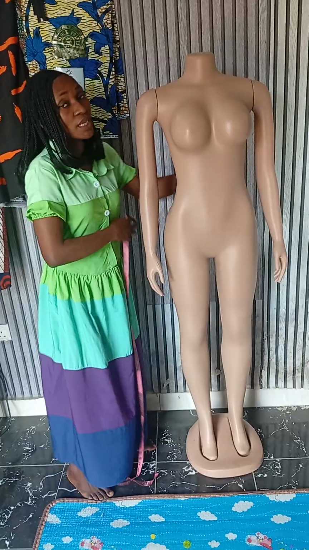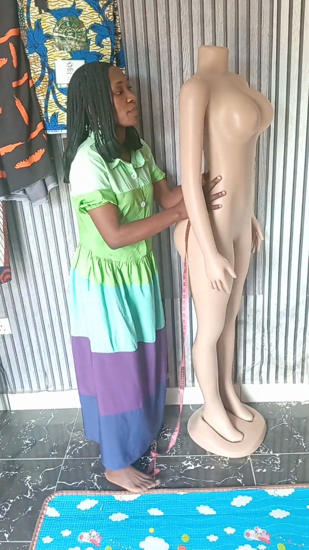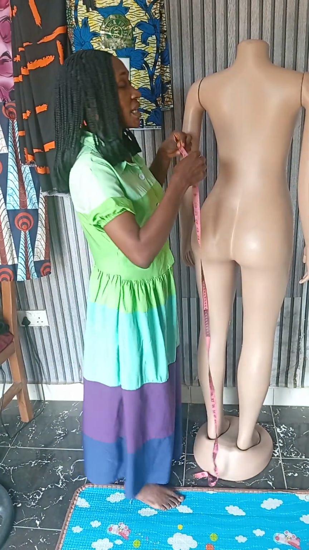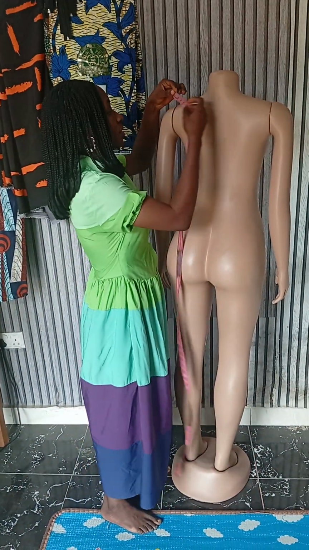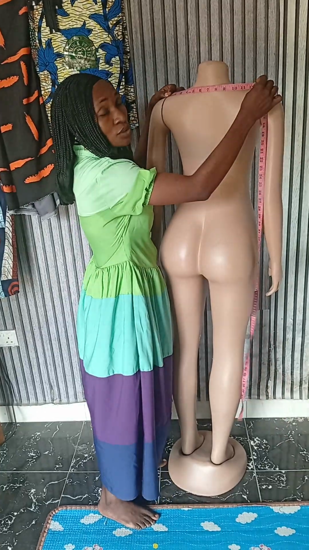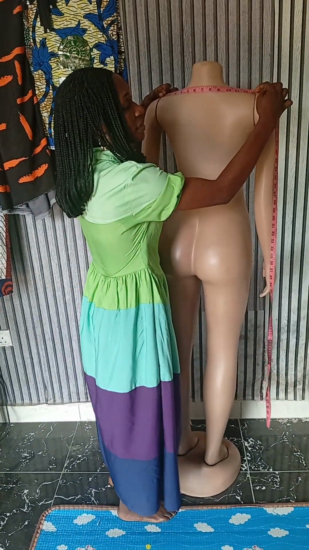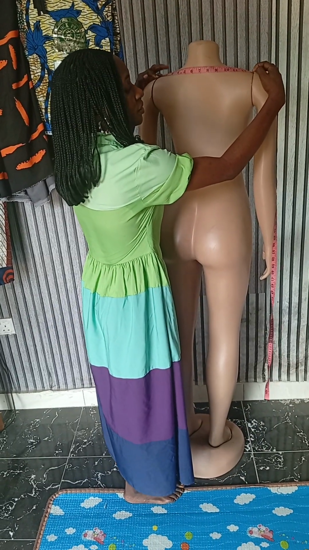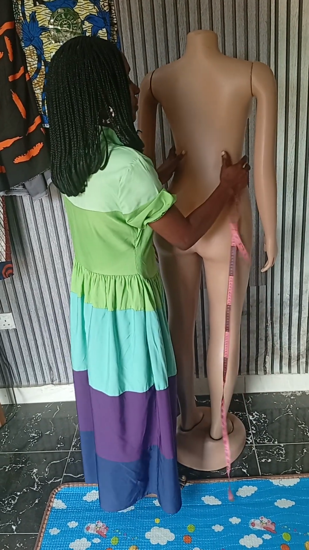We have our shoulder measurements for the top. When measuring a top, you have to take the shoulder measurement, and the shoulder measurement has to be from the shoulder bone to the next shoulder bone, starting from this point to this point. We have our shoulder measurement.